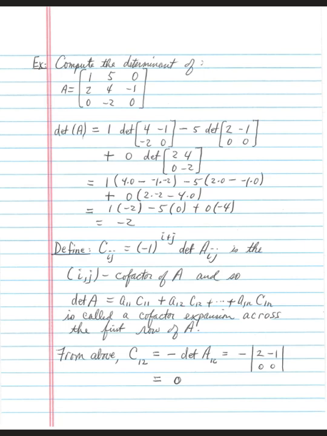Okay, so now for this determinant, it's 4 times 0 minus -1 times -2, and that's placed here. I tried not to skip many steps so you could follow in the notes. Minus 5, and then the determinant will be 2 times 0 minus negative 1 times 0, and finally plus 0 times the determinant of this matrix, 2 times negative 2 minus 4 times 0. And if you make your calculations, your determinant comes out to negative 2.